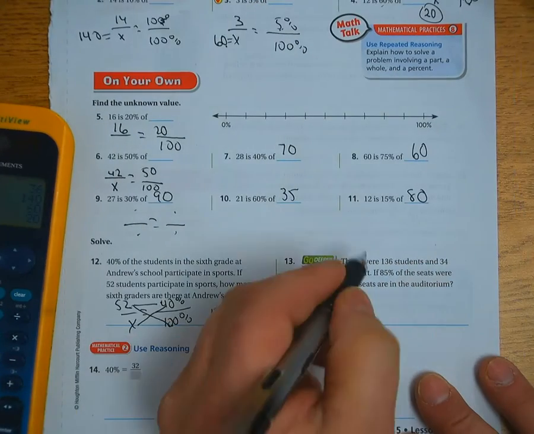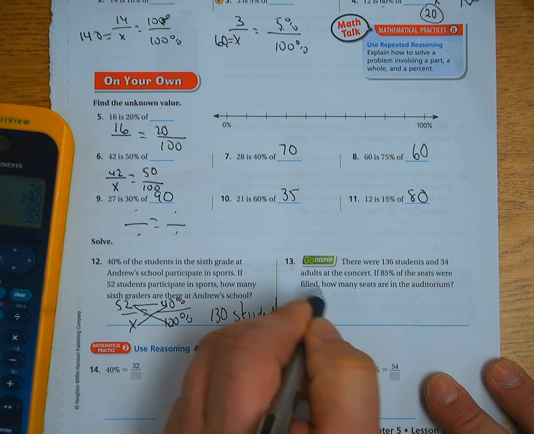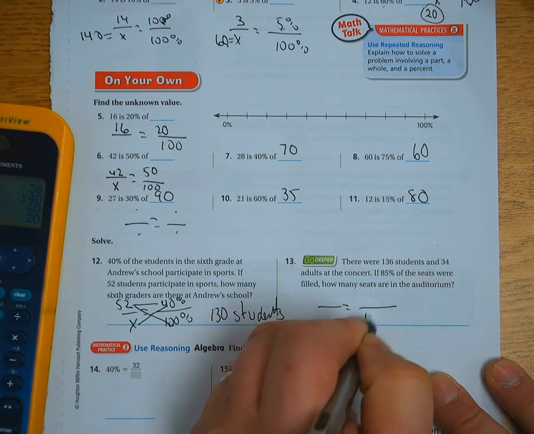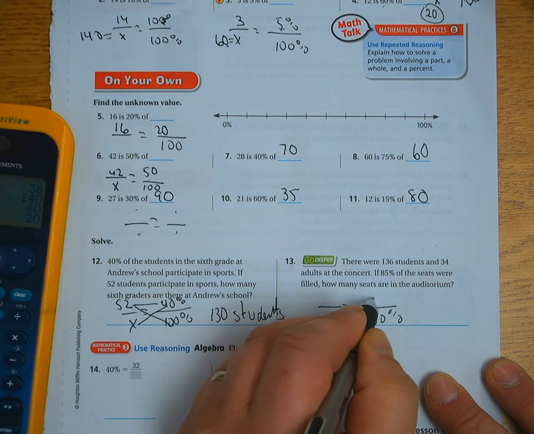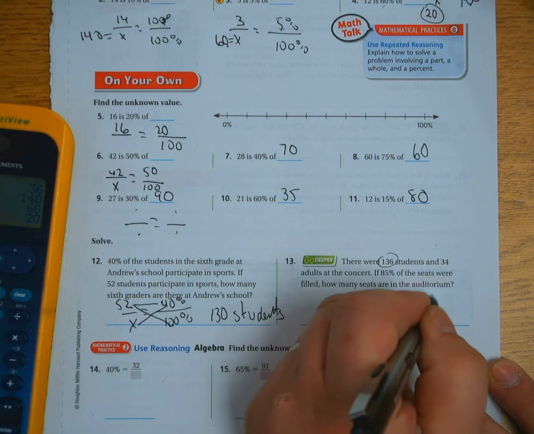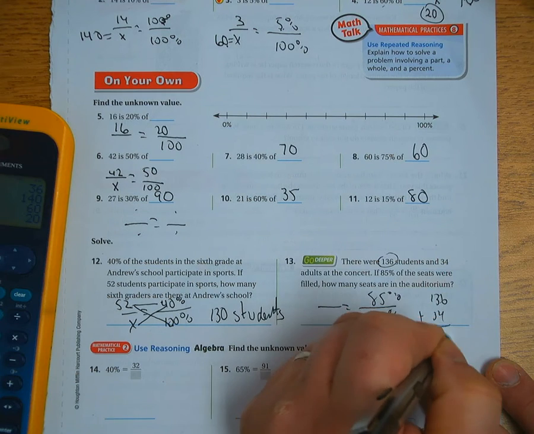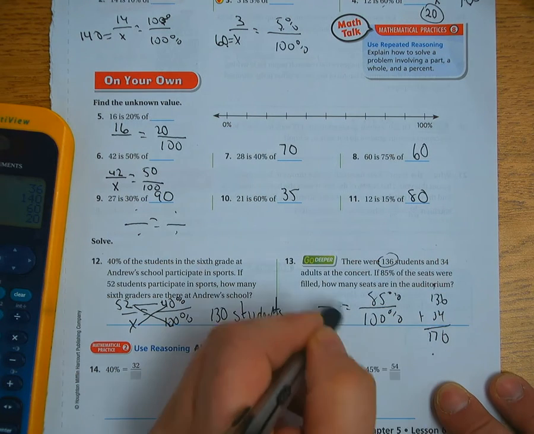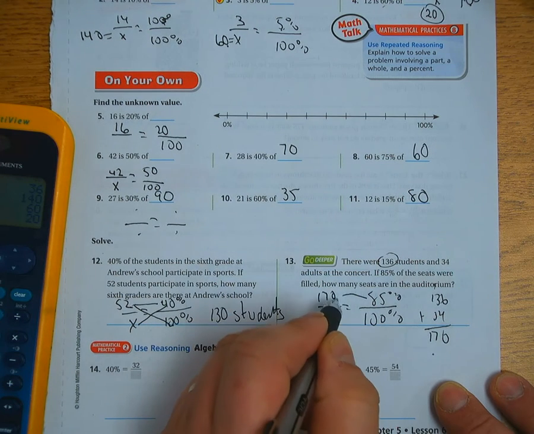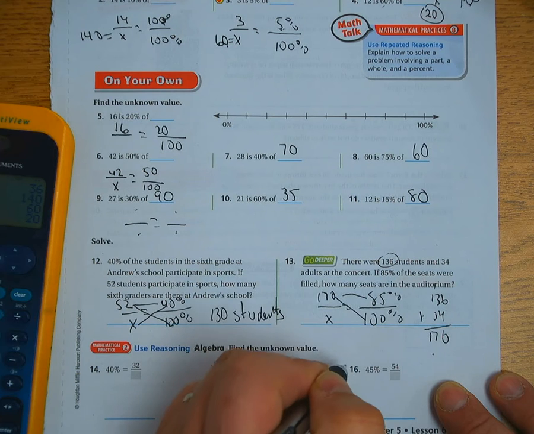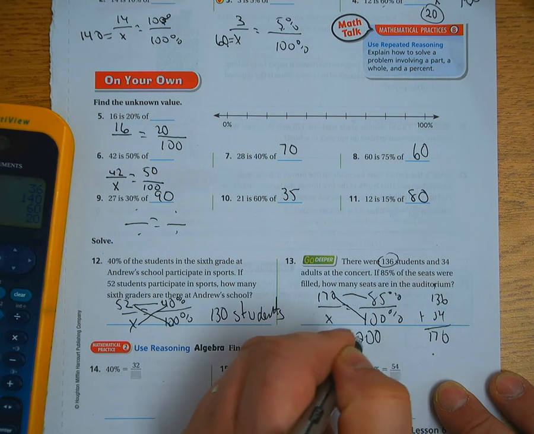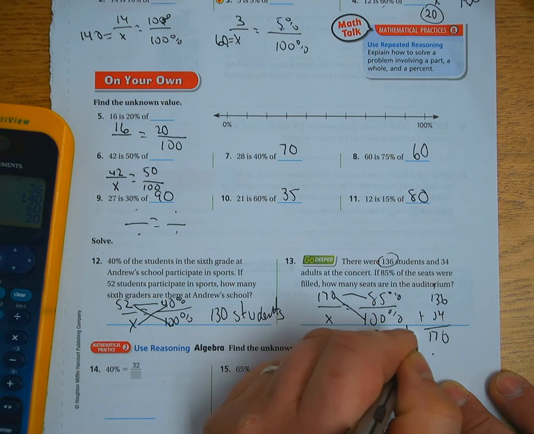Okay, next. There were 136 students and 34 adults at the concert. If 85% of the seats were filled, how many seats are in the auditorium? So 85%. Now I need to know a total here. 136 plus 34, so there were 170 people at the concert. 170 is 85%. So I'm going to cross multiply and divide. And when I do all that math, I end up with 200 seats in the auditorium.